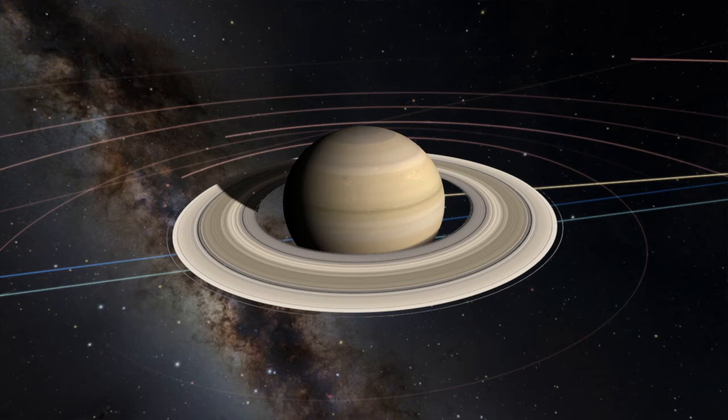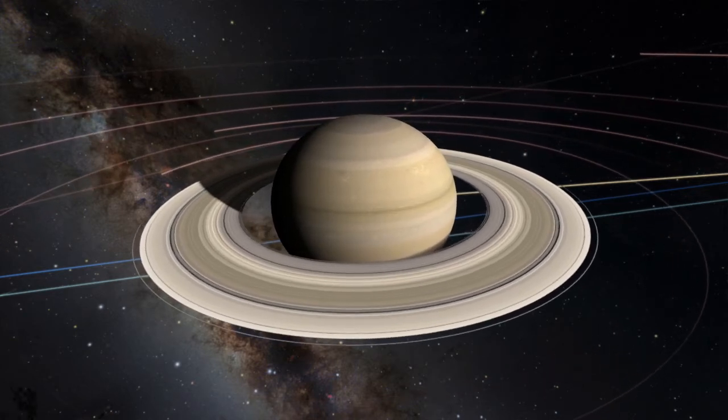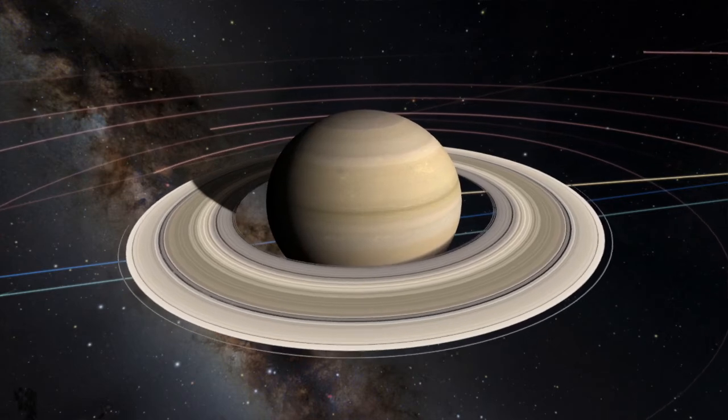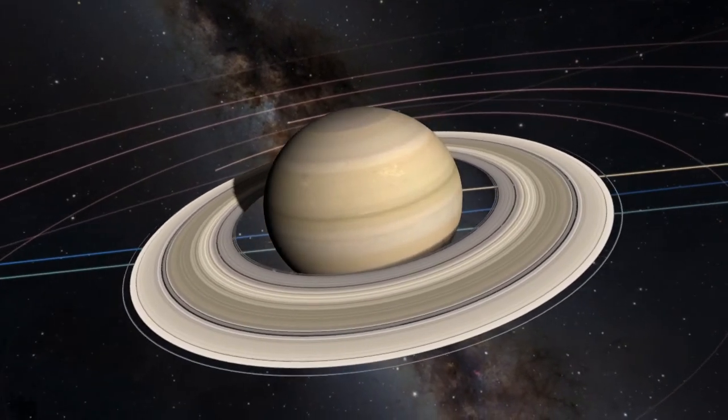It's likely that some of this is some debris that's been knocked off of some of Saturn's moons, but most likely what we're seeing here is actually the remnants of a comet, an icy comet, that got just a little bit too close to Saturn, and Saturn's gravity ripped it apart. And now all of the kind of shredded pieces of comet are orbiting around Saturn in this ring.